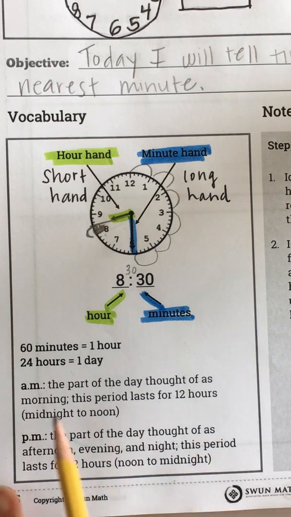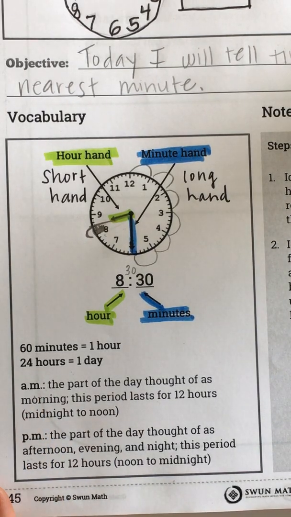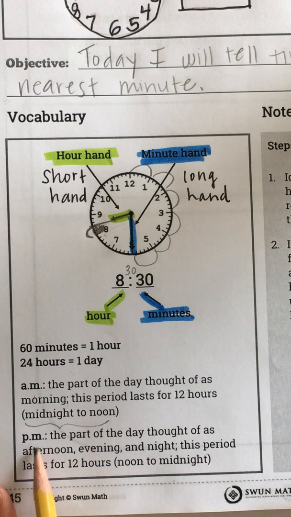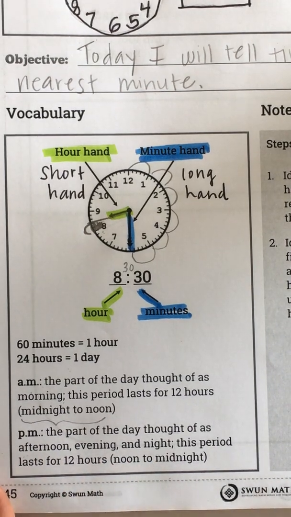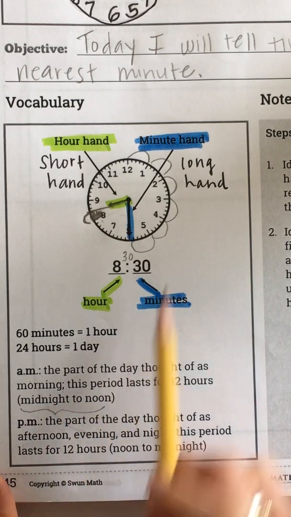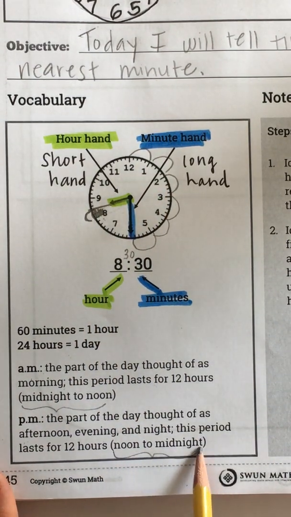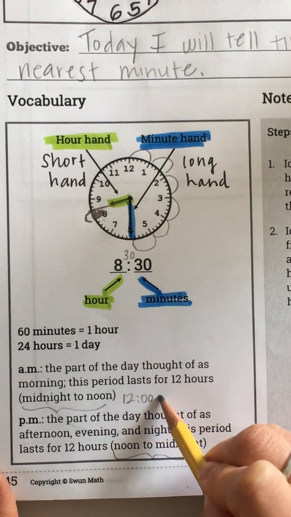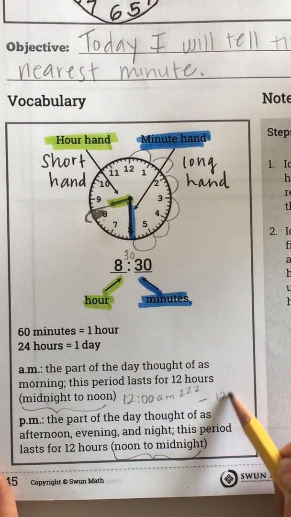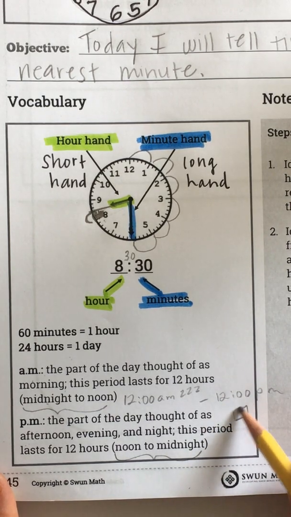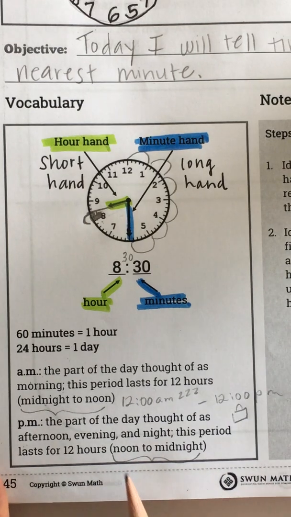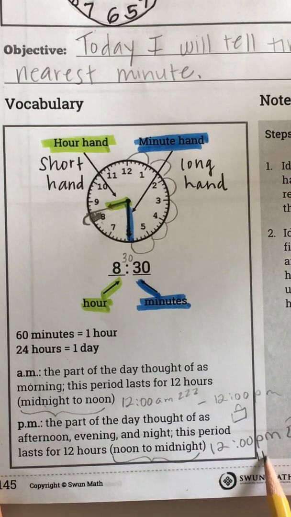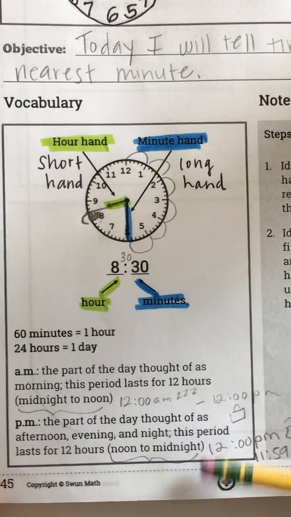And I just wanted to give you a little reminder of AM and PM. We know that AM is the part of the day thought of as the morning, and it lasts for 12 hours. It's from midnight to noon. And then our PM is the part of the day thought of as the afternoon, evening, and night. That's another 12 hours, because we know that 24 hours is in a whole day. That's the time from noon to midnight. So AM is that time from midnight, 12 o'clock AM, when you're sleeping, to 12 o'clock PM, which is your lunch time. And then PM is from 12 o'clock PM at lunch to 11:59 PM, right before midnight, okay?